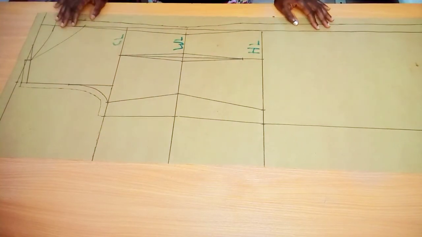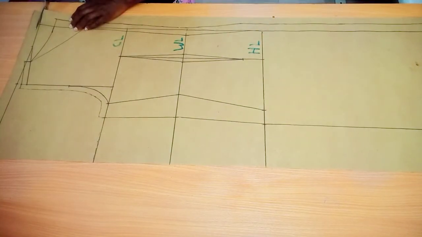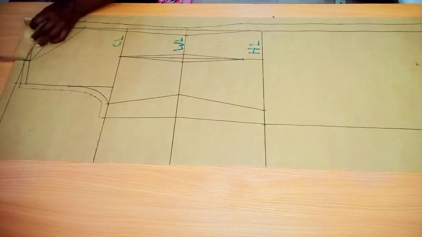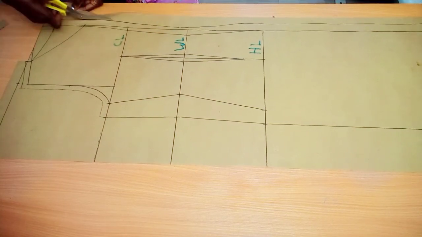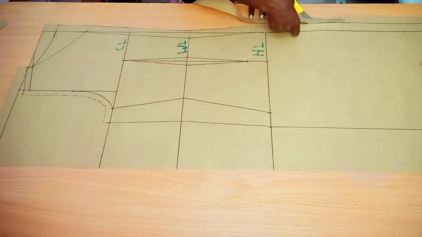So our pattern is ready. Let's cut it. I'm going to leave the neckline the way it is. I won't cut out the neckline simply because I might decide to change the kind of neckline I want to do.